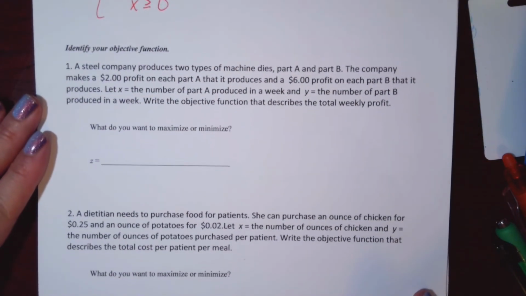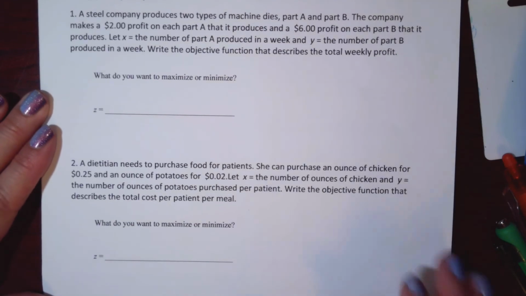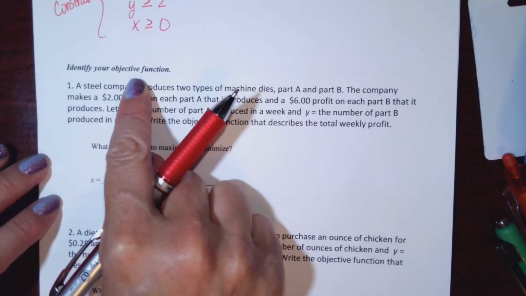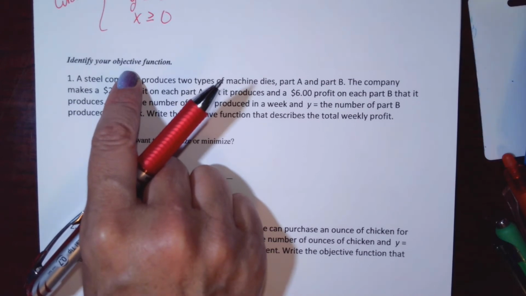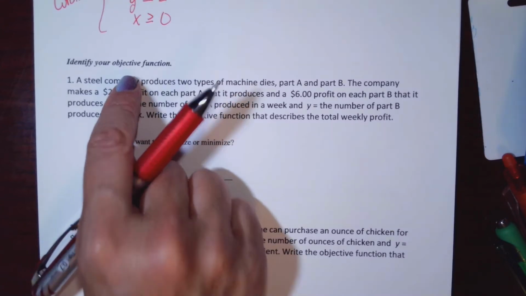Let's look at the next section. These two, we're going to identify the objective function. So we're taking each of these piece by piece. We identified the variables, we identified the constraints. Now for these two, we're figuring out what is my objective function.